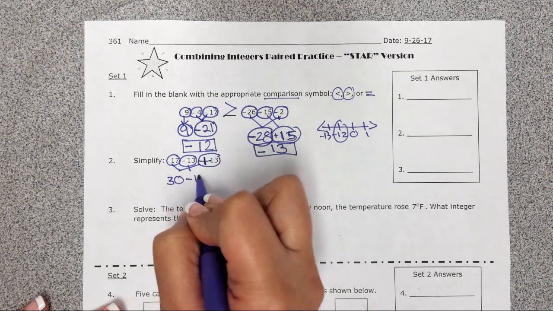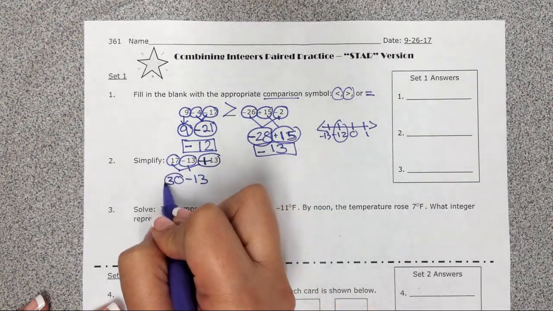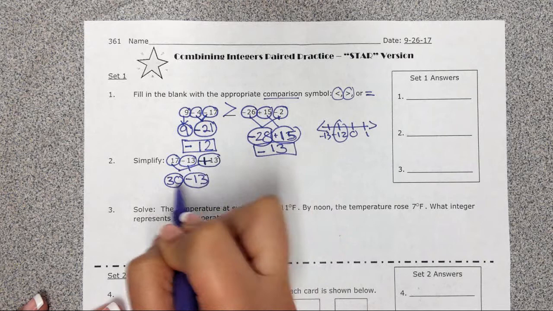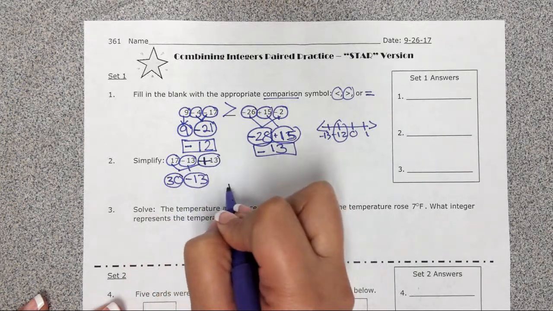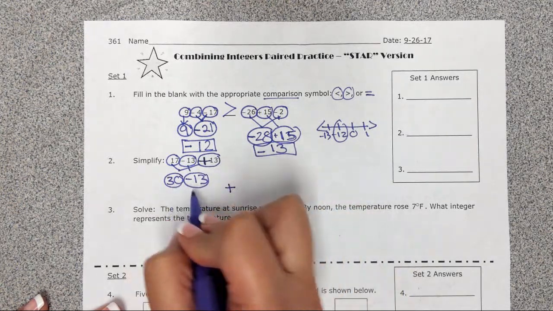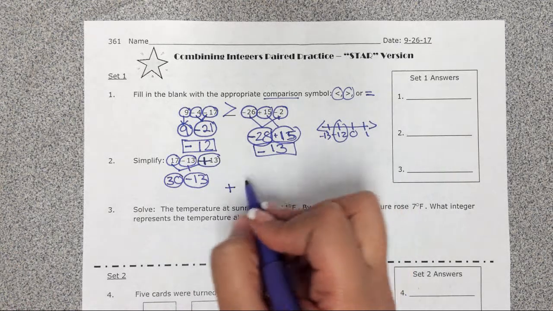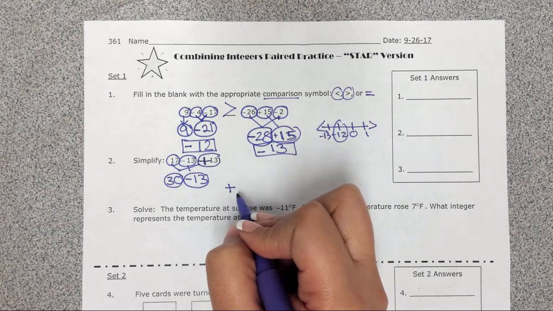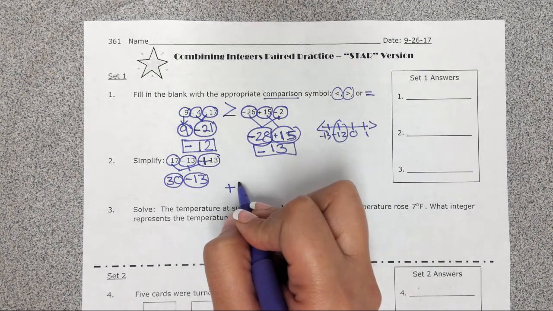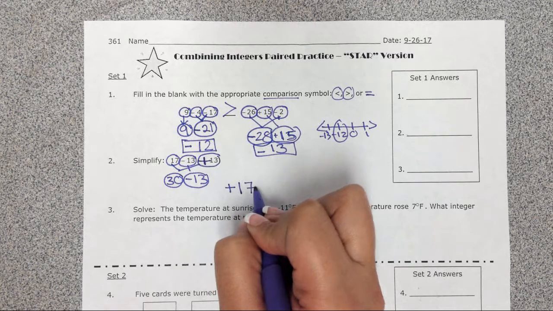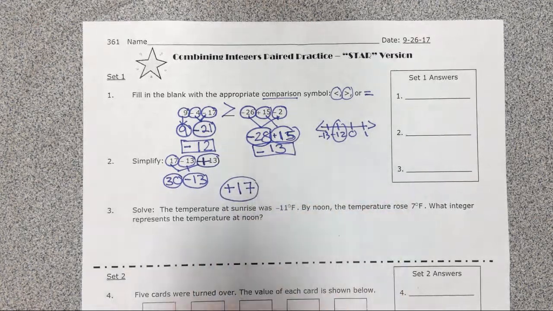Bring down your negative 13 and circle your terms. We have more positives, so the answer will be positive, and the signs are different, so we will subtract. 30 minus 13 is 17. Very good. You guys are on a roll.